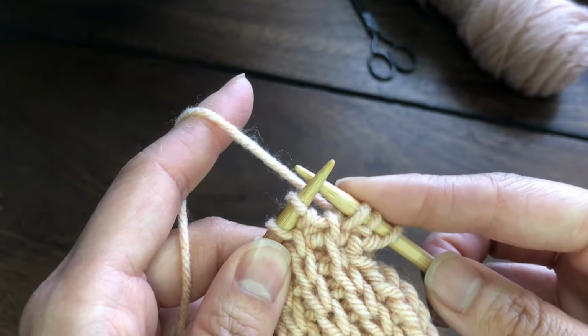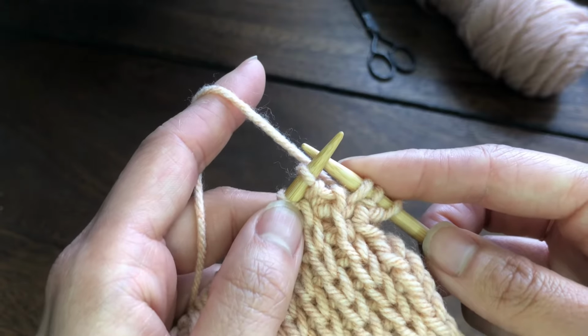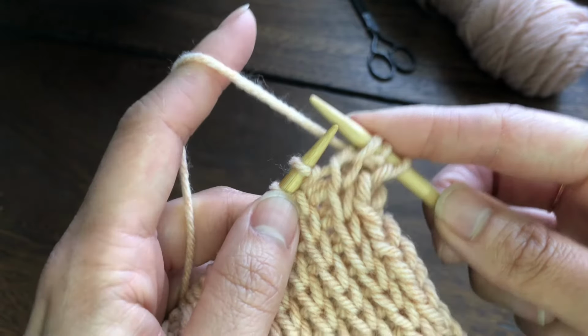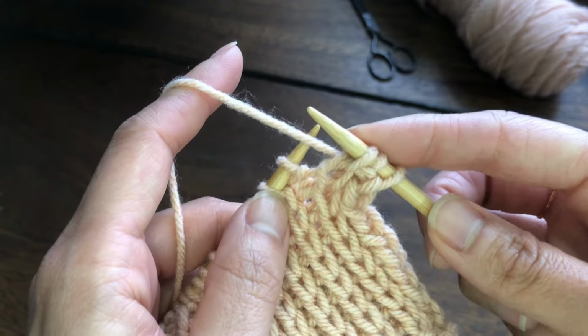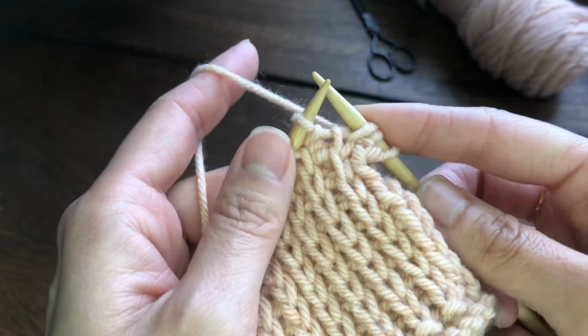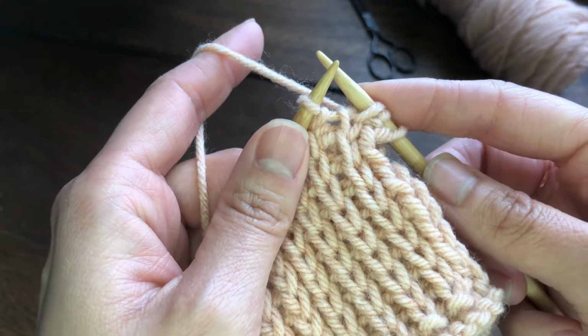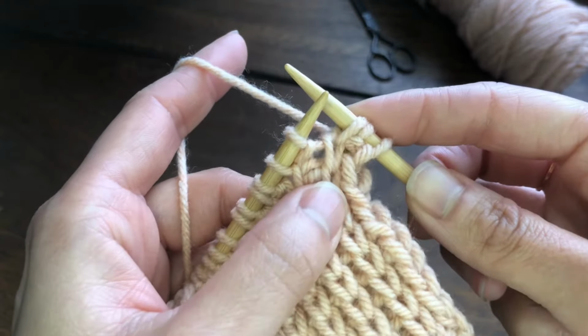When it says slip purlwise, it can create a little confusion because we feel like we have to bring the working yarn forward just like when we purl the stitch. I would like to note that the working yarn remains where it is unless specified on the pattern. We will talk about this later on in this video.